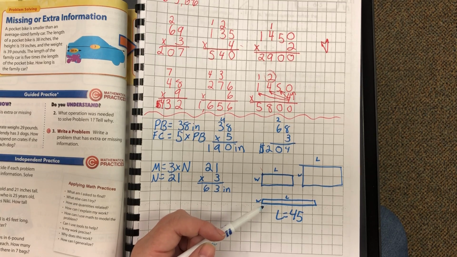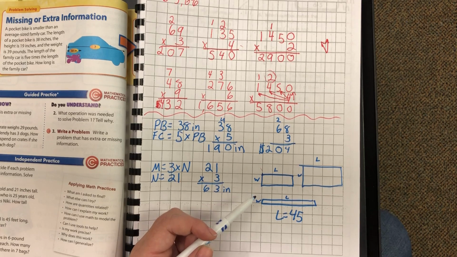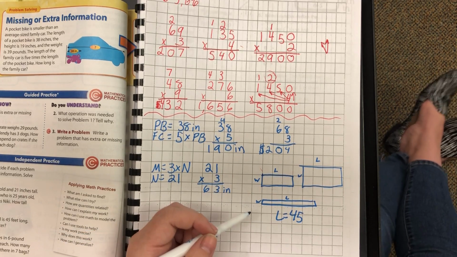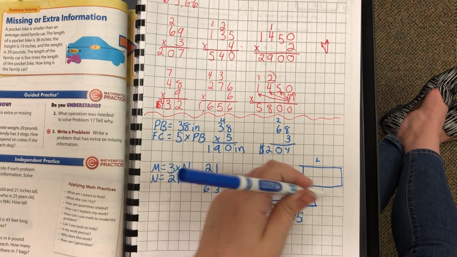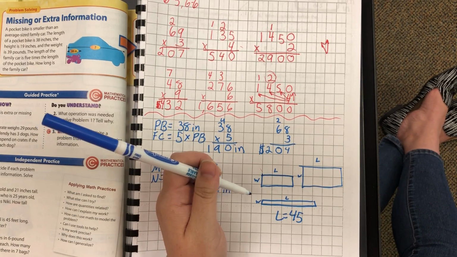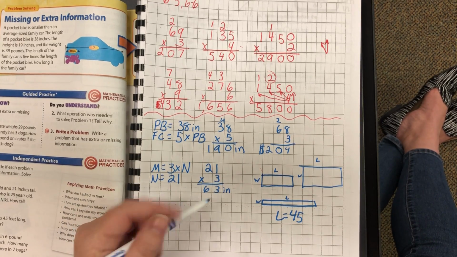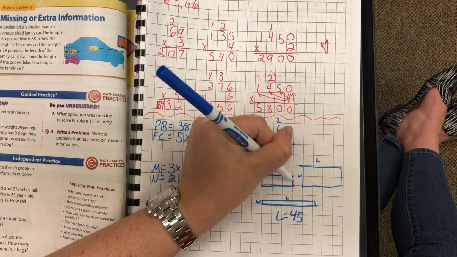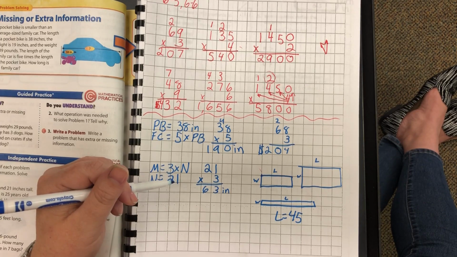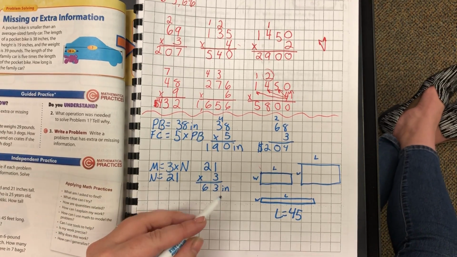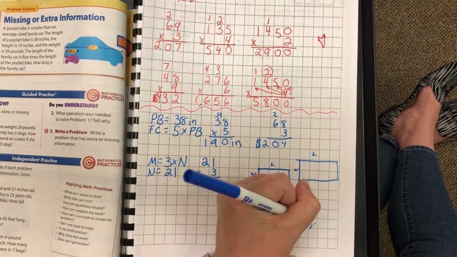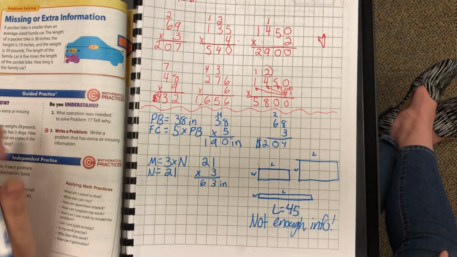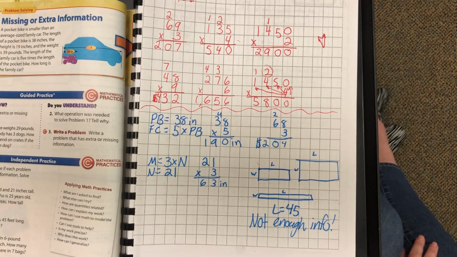But a rectangle, I can't just say that it's half the length. I can't say it's a third, because it's different. Every rectangle is different. A rectangle's description is 2 sides that are the same, but not equal. So these are the same, and these are the same, but they are not equal to the other. So guess what my answer is? Not enough info. I cannot solve this. It is impossible. They have not given me the information I need.